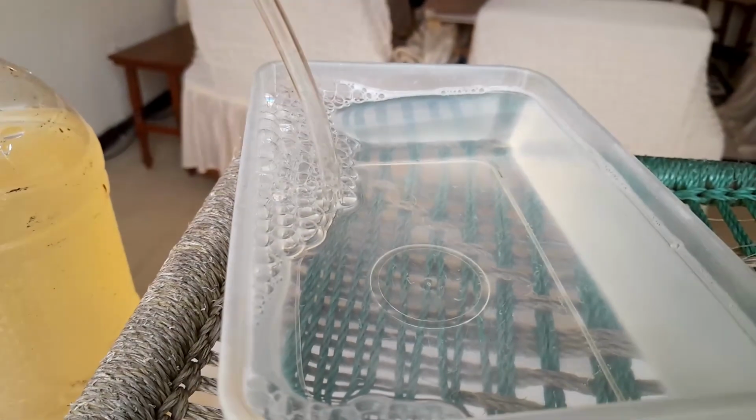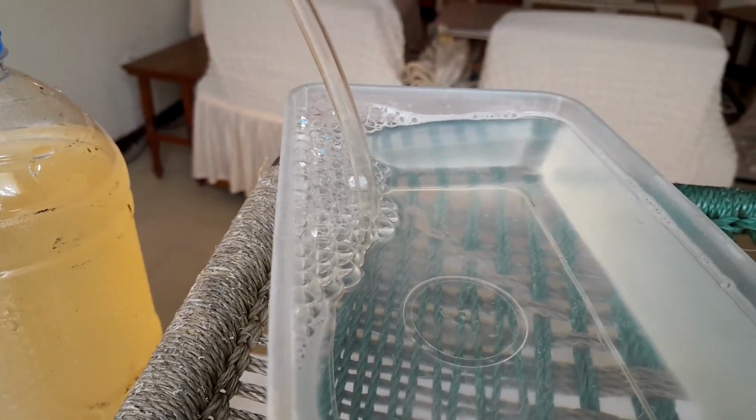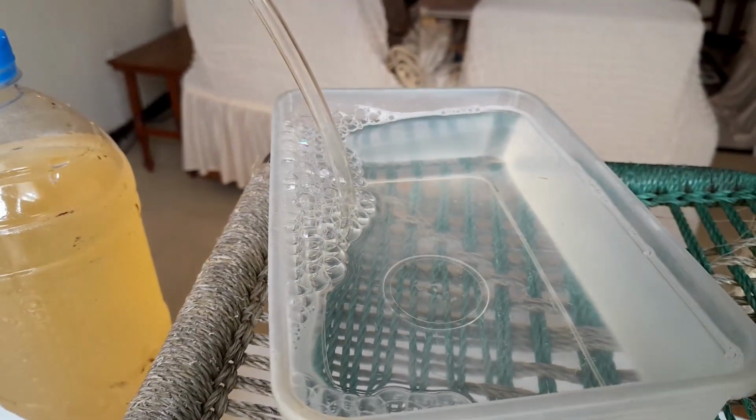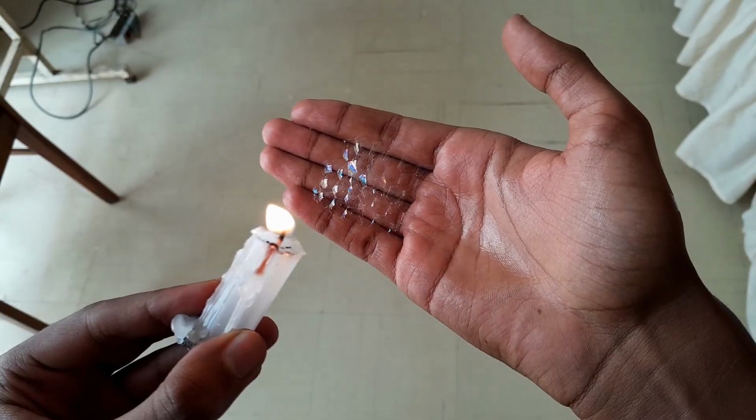This water is a mixture of soap and water, so the bubbles will stick like that. It's collecting. Then I'm going to show you how dangerous this gas really is. This is hydrogen gas. Now let's see what will happen.